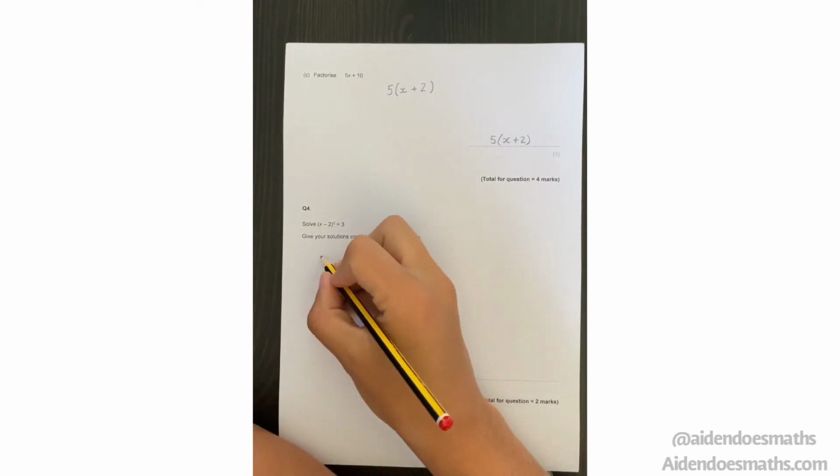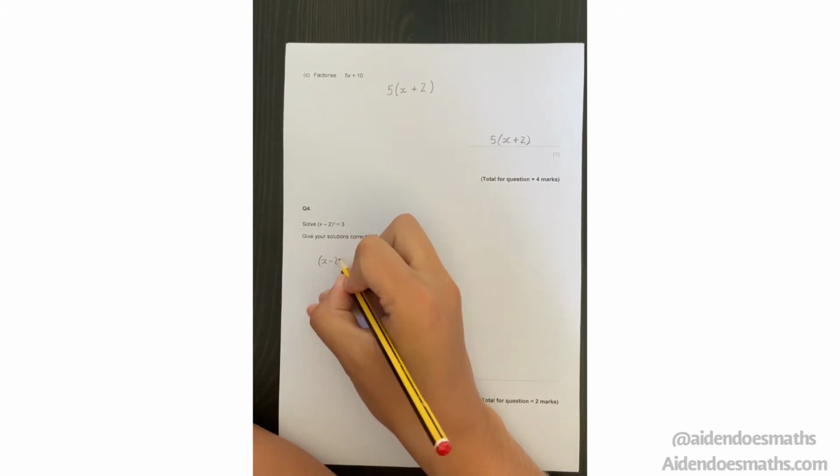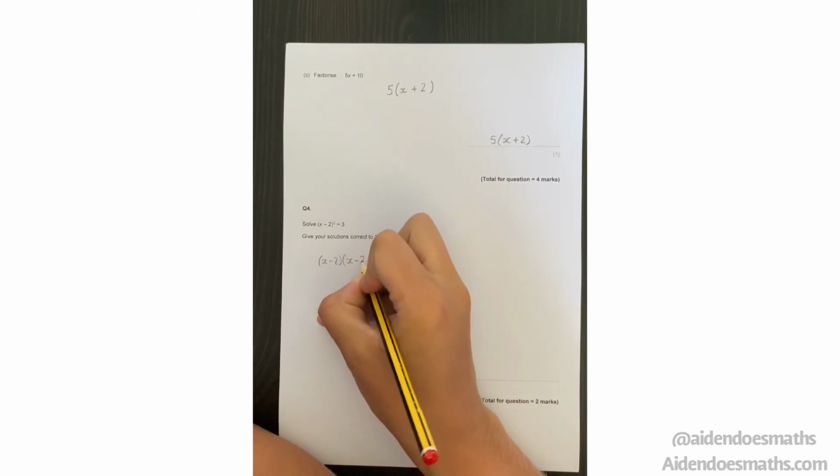Question 4 is an interesting one. There's actually 2 ways we could go about this. I'm going to show you both methods, but first of all, just the one that I expect you're probably going to go to first, which is to expand the square here. So x minus 2 squared.